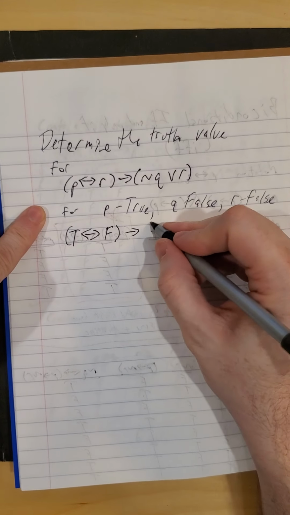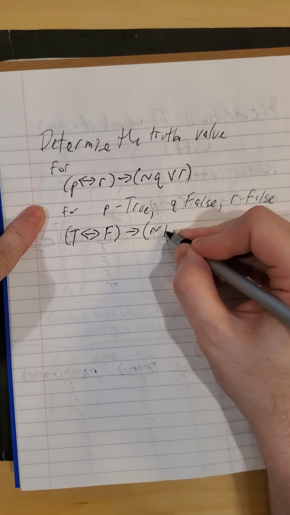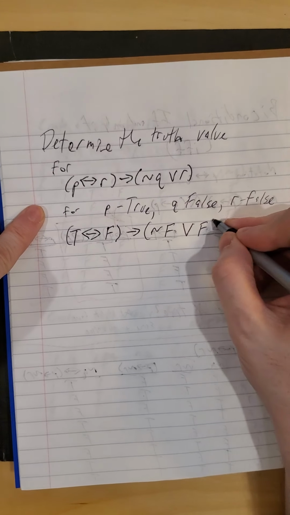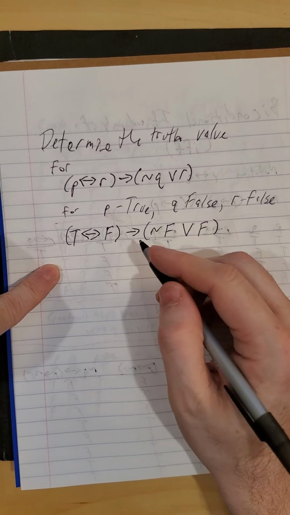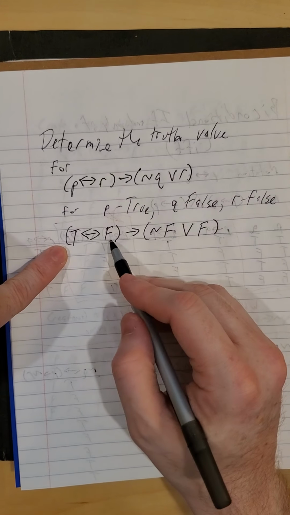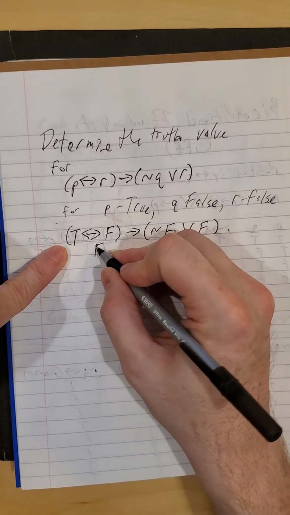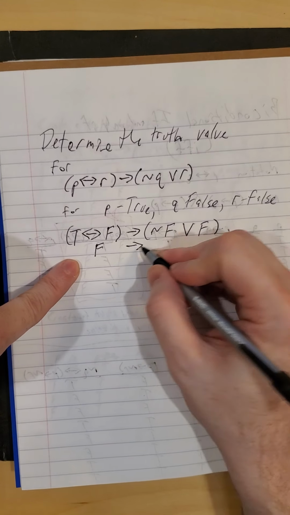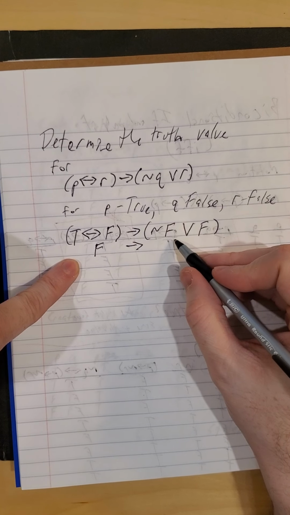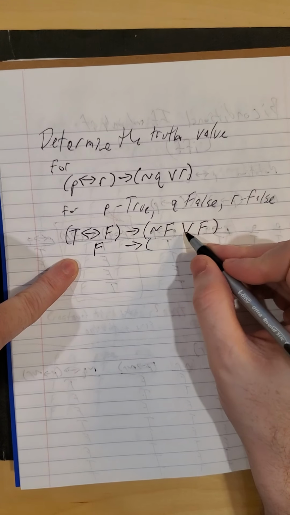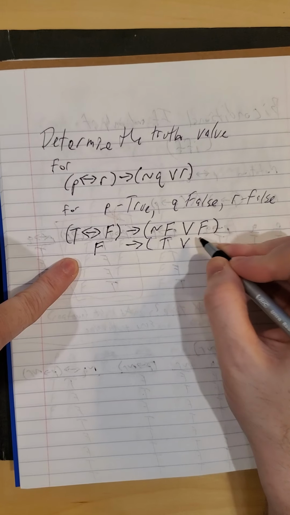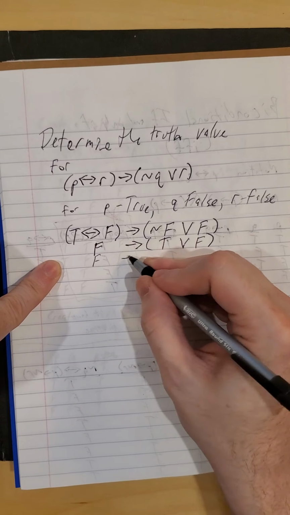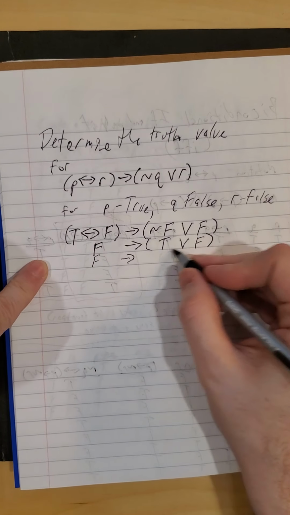That implies negation of false or false. So true if and only if false, that is a false statement. So remember the biconditional, they have to be the same. Negation of false is true, so this turns into true or false, still in parentheses. So false implies true or false.